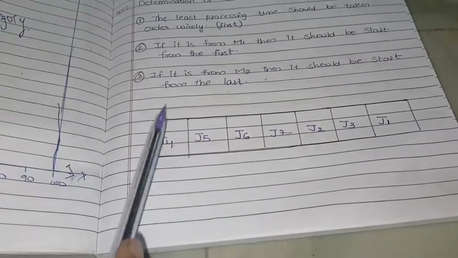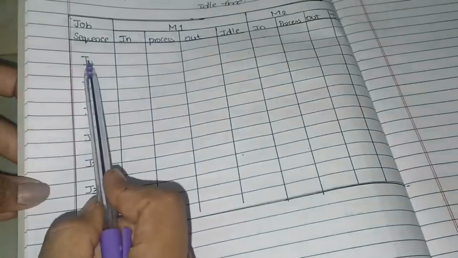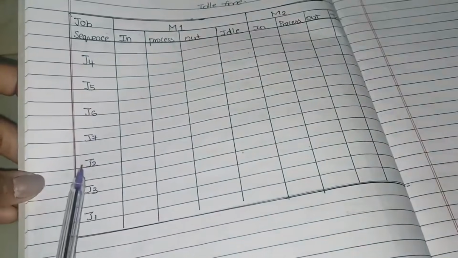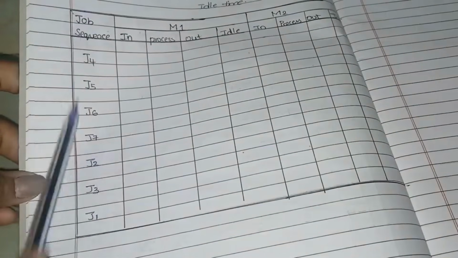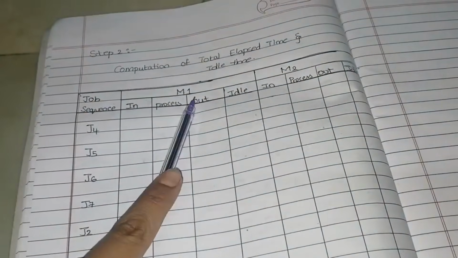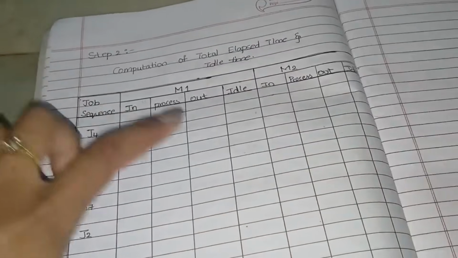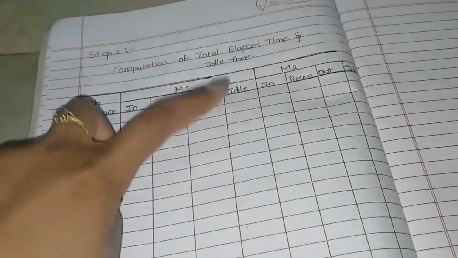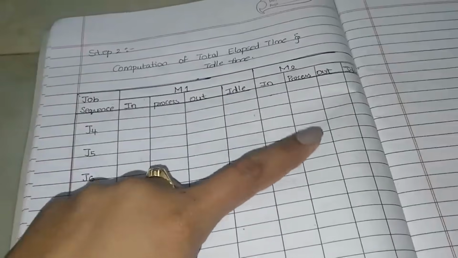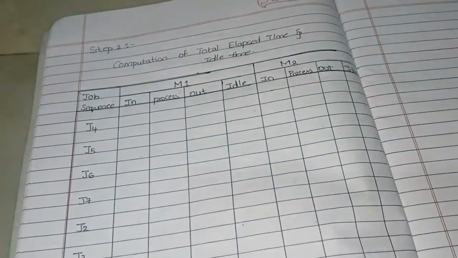ఈ సీక్వెన్స్ వచ్చింది కదా, J4 J5 J6 J7 J2 J3 J1. ఫస్ట్ కాలమ్ అనేది జాబ్ సీక్వెన్స్. మనకి ఎన్ని మిషన్స్ ఉన్నాయి? 2 మిషన్స్ ఉన్నాయి కాబట్టి మెషిన్ 1, మెషిన్ 2. మెషిన్ 1లో మళ్ళీ 4 కాలమ్స్ ఉంటాయి: ఇన్ టైం, ప్రాసెస్ టైం, అవుట్ టైం, ఐడియల్ టైం. మెషిన్ 2లో కూడా అవే. ఎలాంటి క్వశ్చన్ వచ్చినా కాలమ్స్ సేమ్ ఉంటాయి, ఇందులో డిఫరెన్స్ ఉండదు.